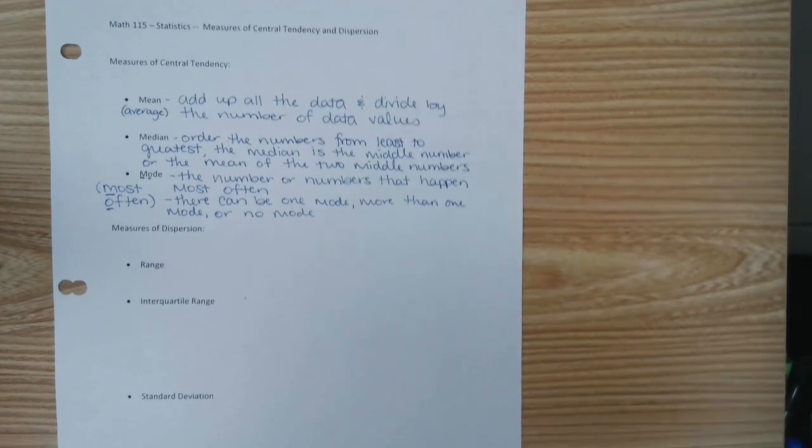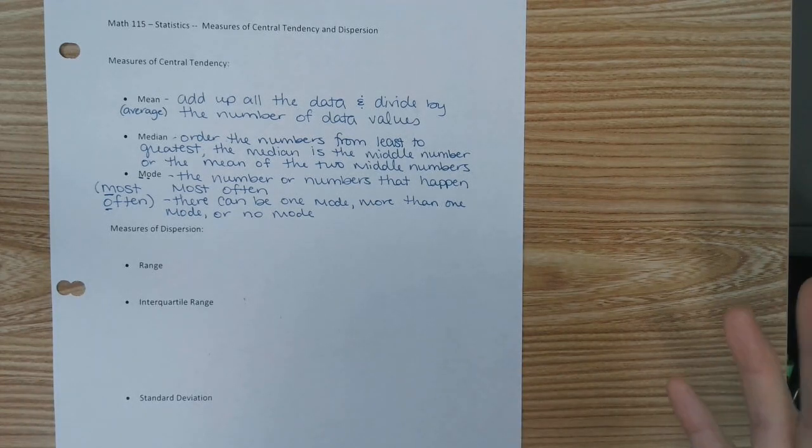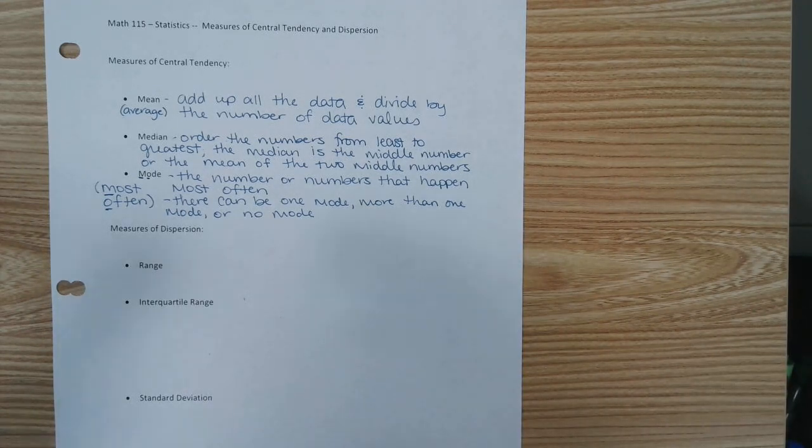So mean is the average. To find the average of a group of numbers, we add up all the data and divide by how many there are. The median is the number that's in the middle when the numbers are ordered from least to greatest. So if there are an even number of values, well, let's start with an odd first. If there are an odd number of numbers, then the median is right in the middle.